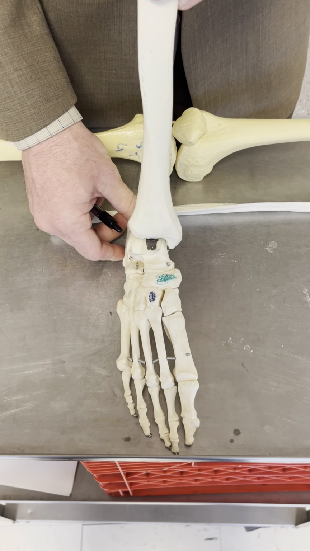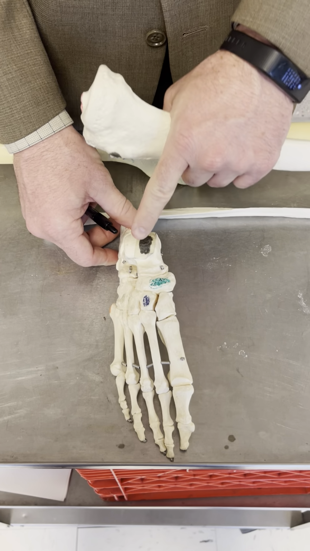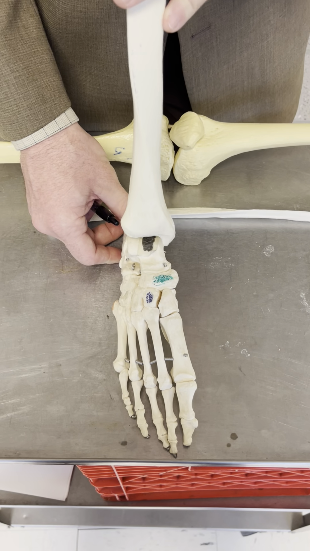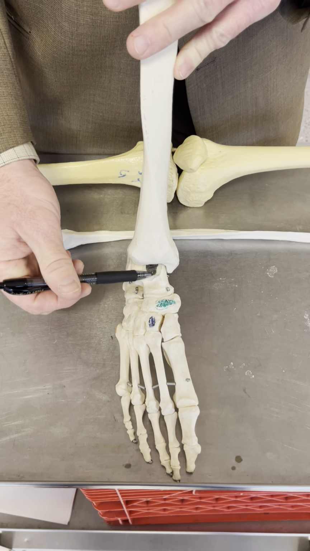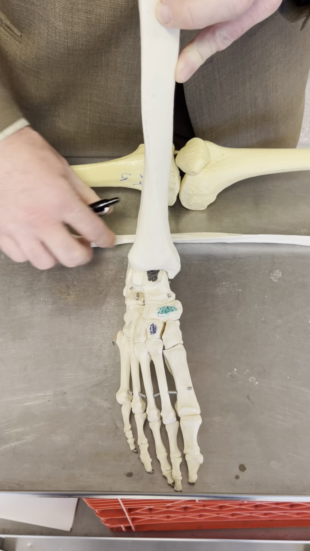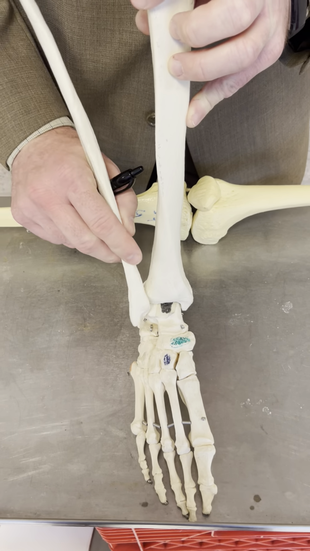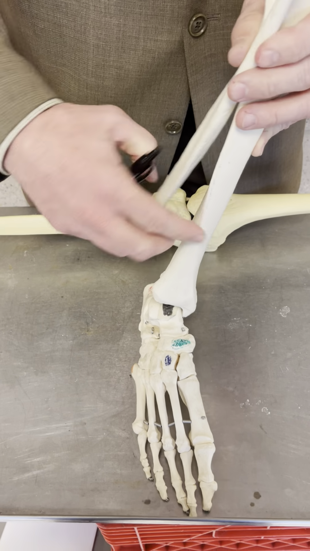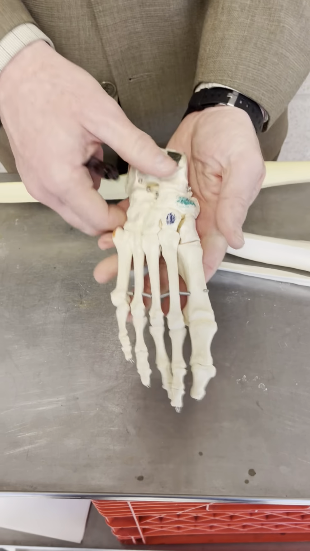Okay, to finish up with the lower extremity, we're going to finish with the foot. The foot begins at the ankle joint where the talus, one of the first tarsal bones, articulates with the tibia, as well as the fibula down here. So when we look at the foot, there are three groups of bones.